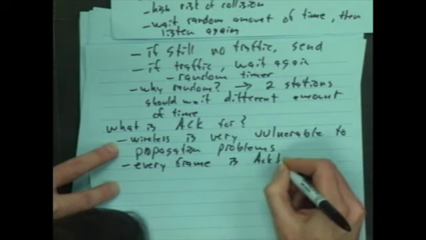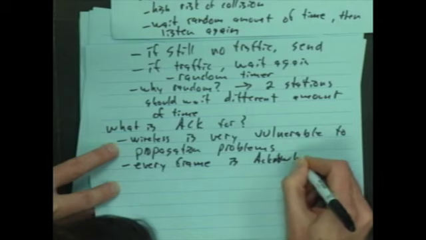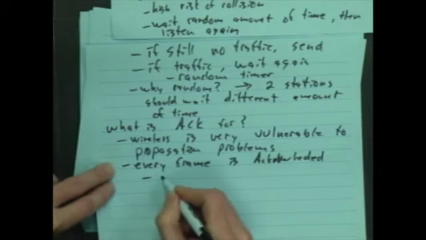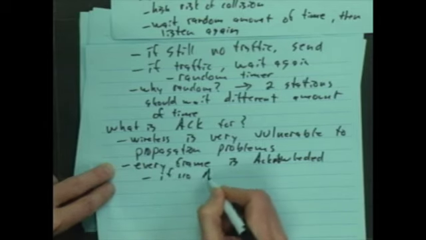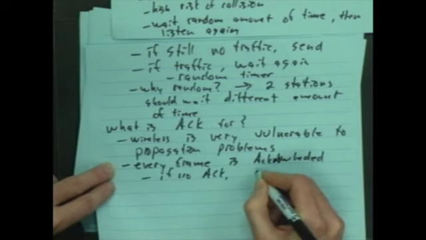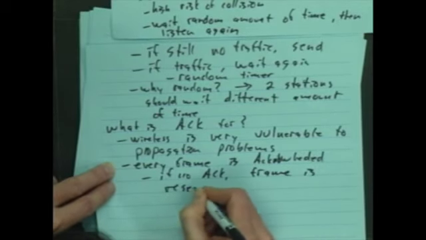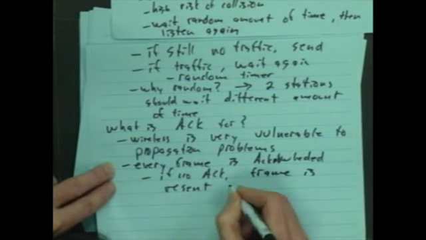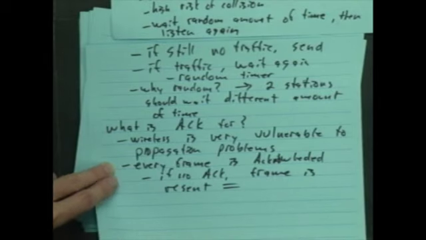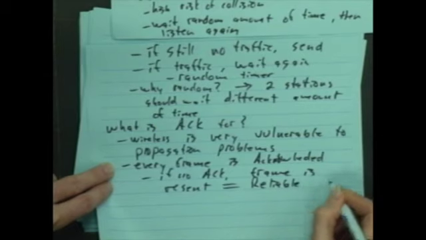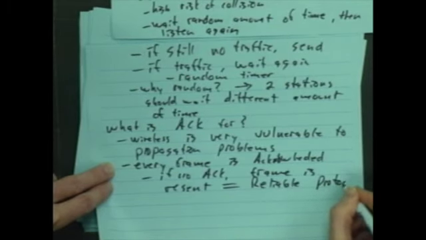ACK. Every frame is acknowledged. If there is no ACK, the frame will be resent. What kind of protocol is this? This is now a, there you go, you guys are remembering this. This is a reliable protocol.